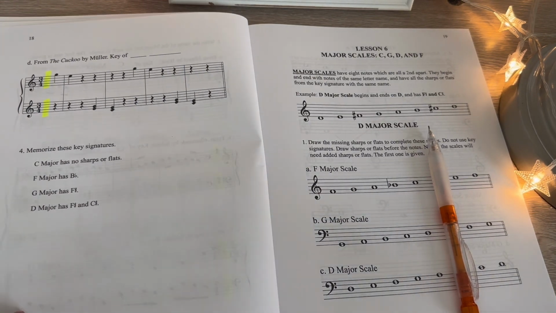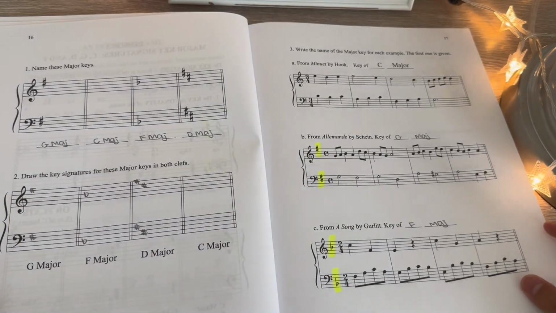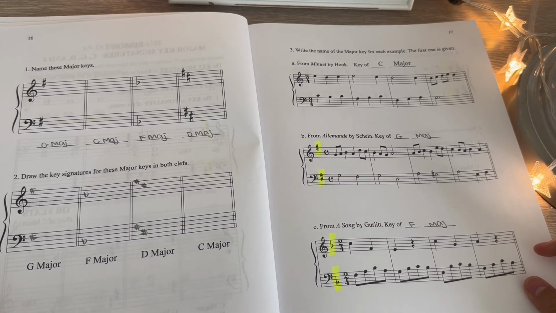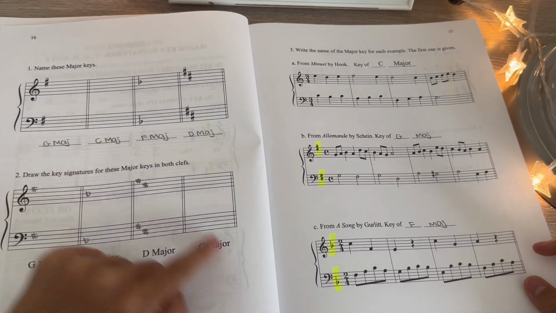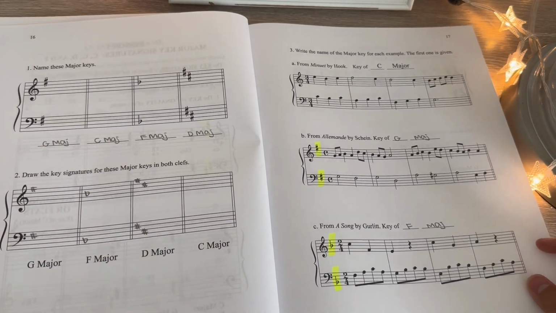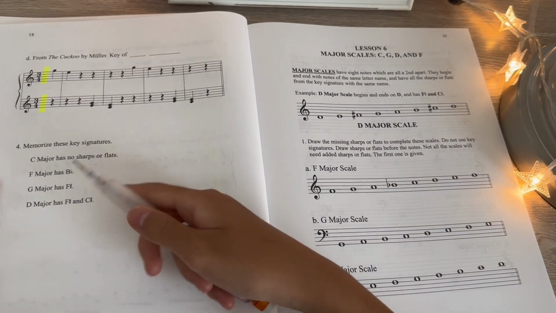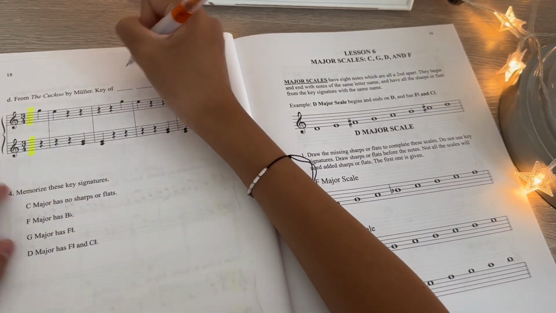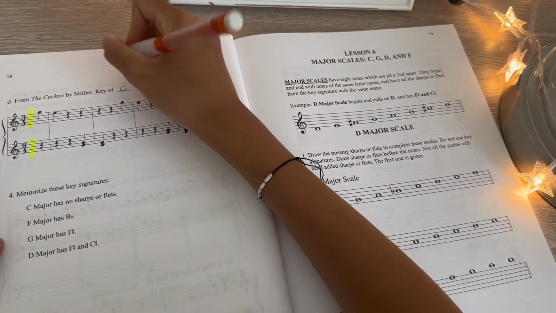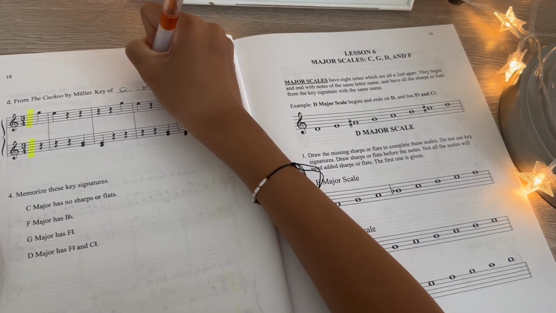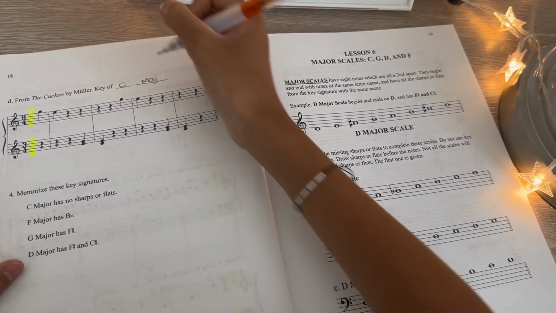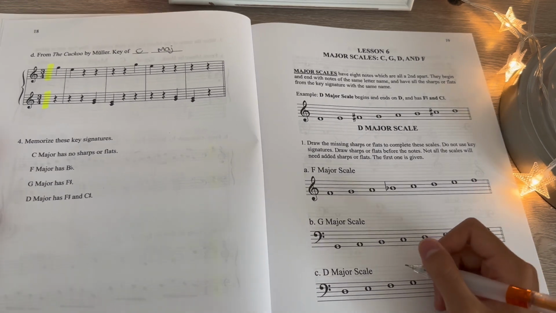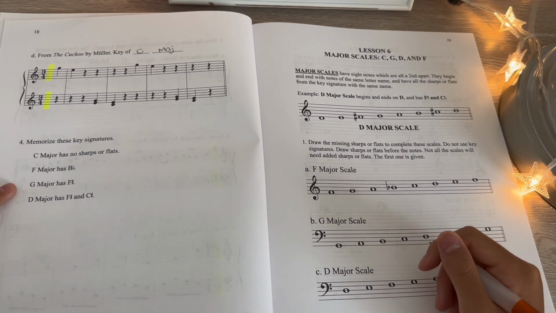Well, what does that mean? Let's see. What major has no key signature in it? Well, yeah, it's our C. It's our C major, right? So, which means this piece is in the key of C major. Sloppy writing. C major. Got it. Okay.